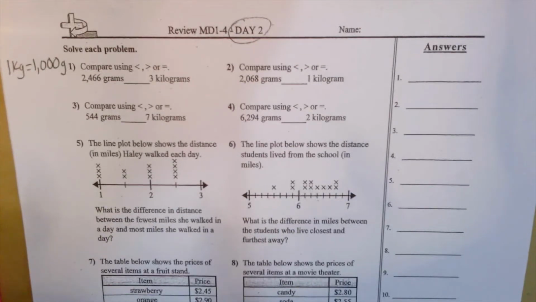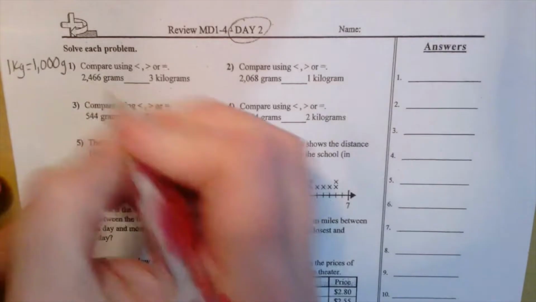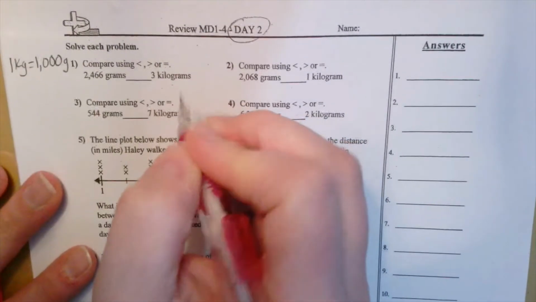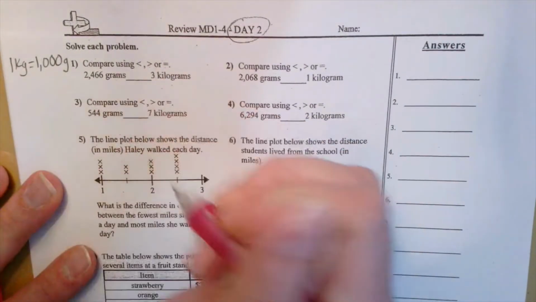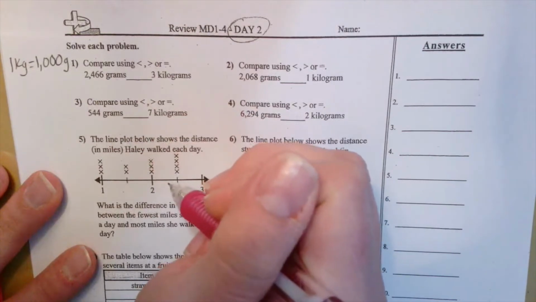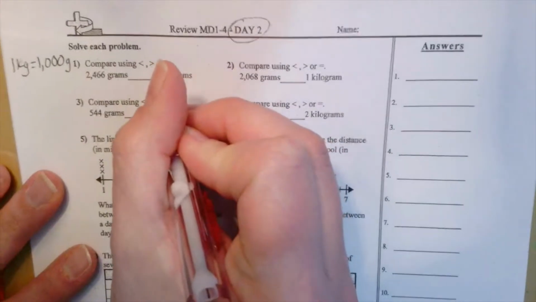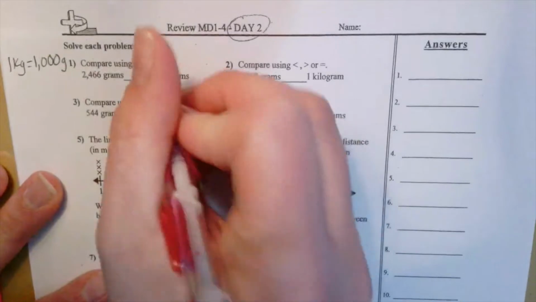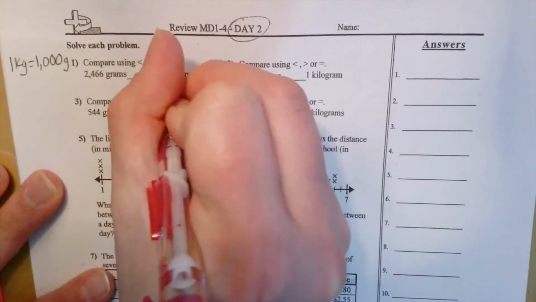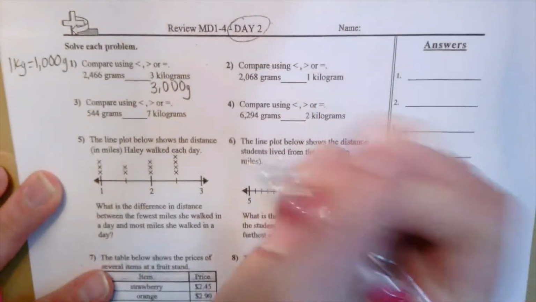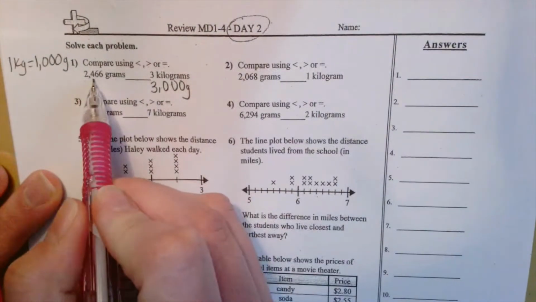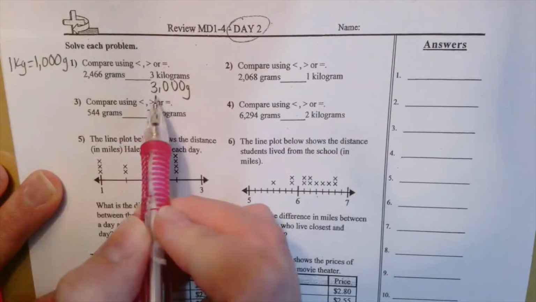So if we convert 3 kilograms to grams, how many grams are there in 3 kilograms? What are we going to do? We're just simply going to multiply 3 times 1,000. 3 times 1,000 is 3,000 grams. And then we can compare 2,466 grams to 3,000 grams.